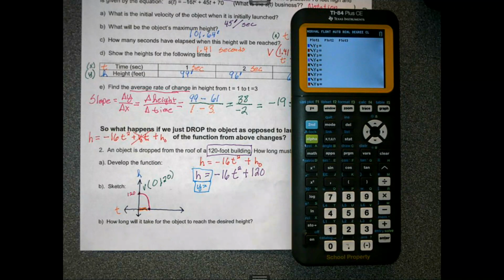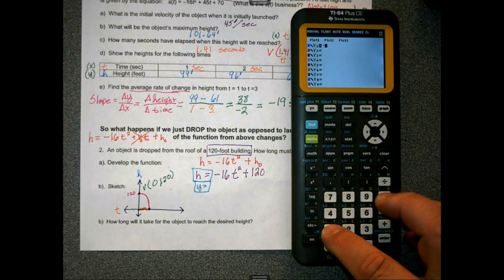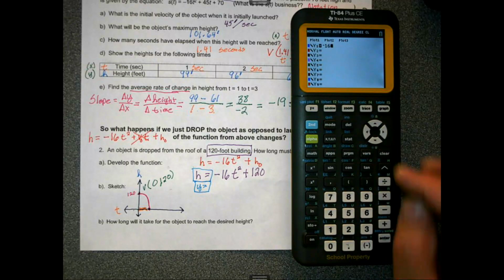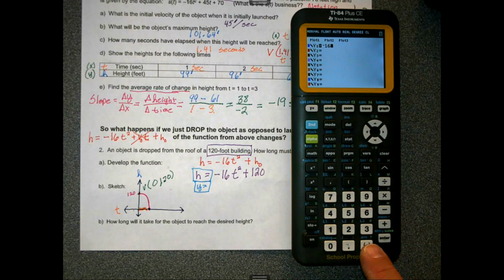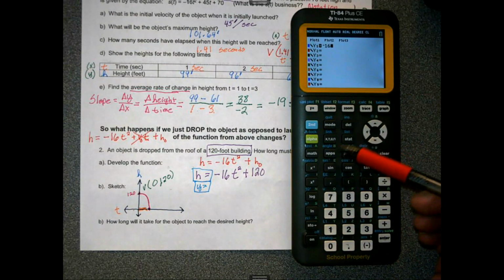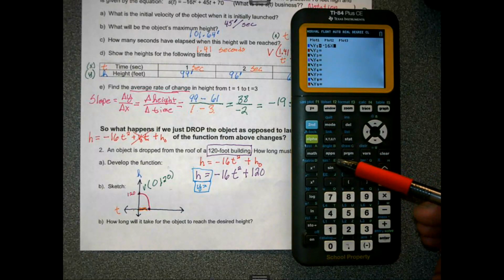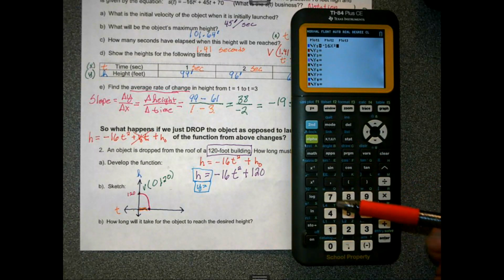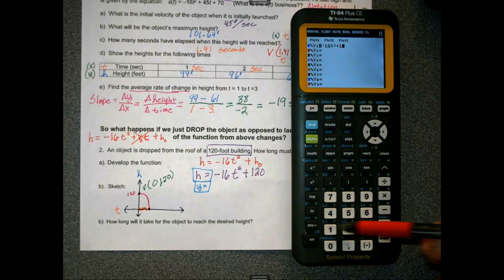All right. So we've got y equals negative 16, and again, please use the negative sign, not the minus sign. Negative 16, we're using x for t. We're going to square it, and we're going to add 120.